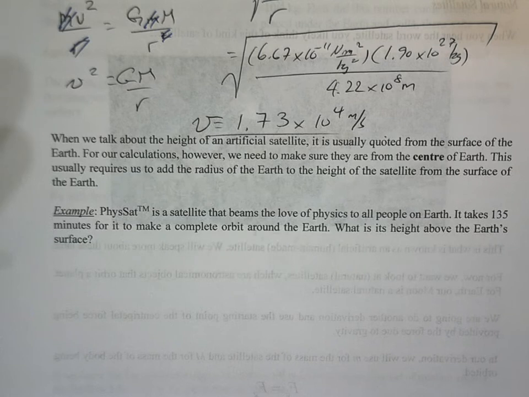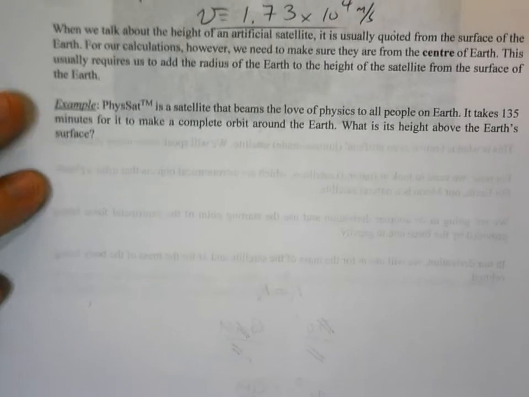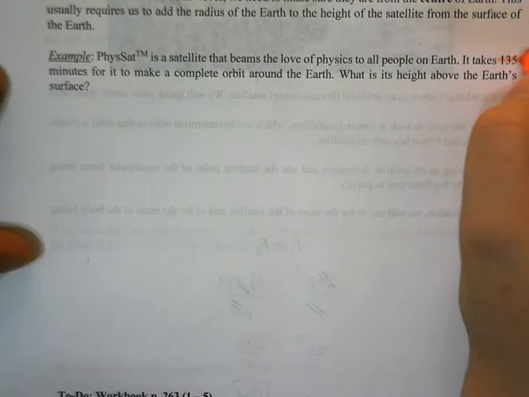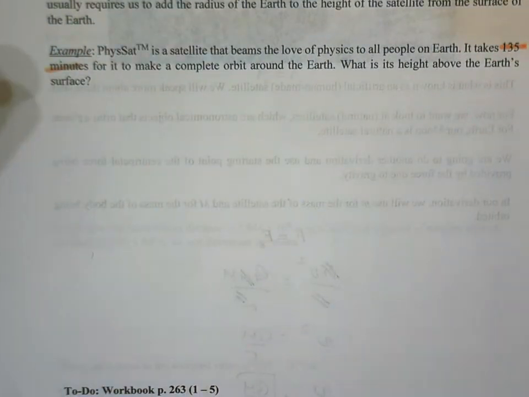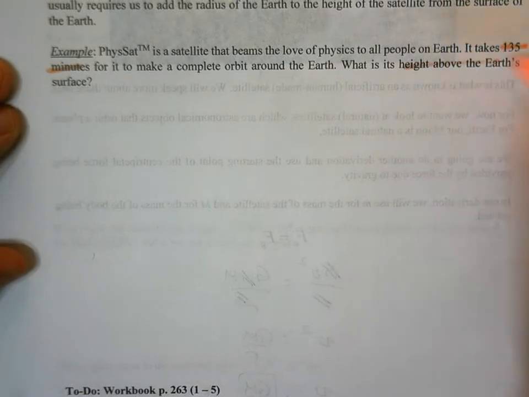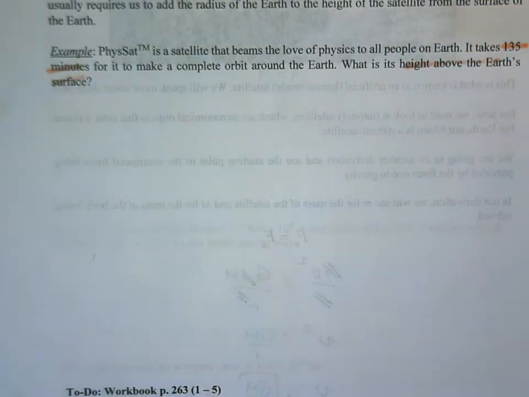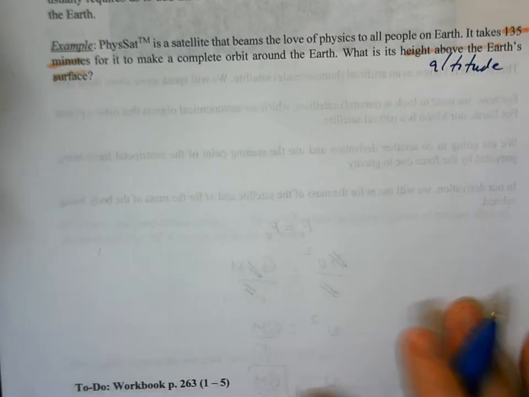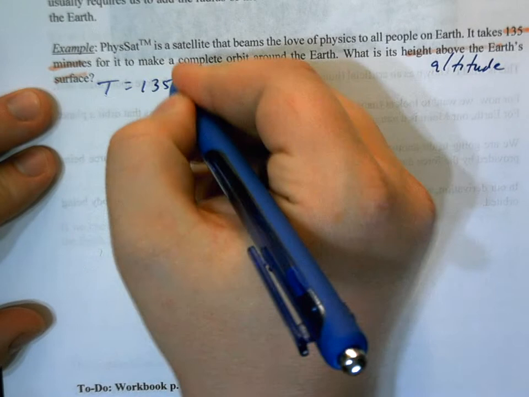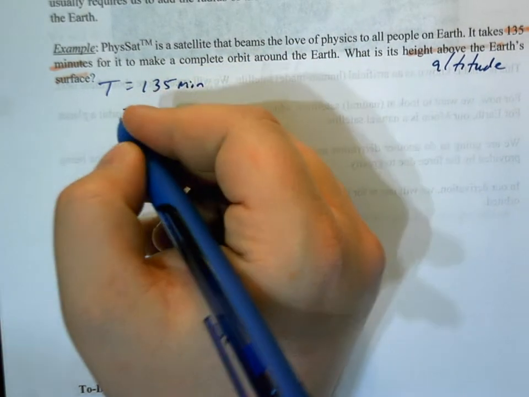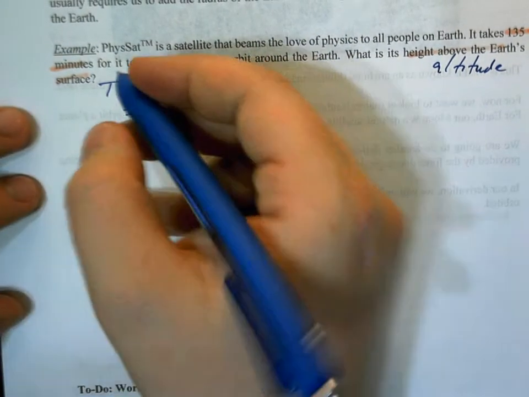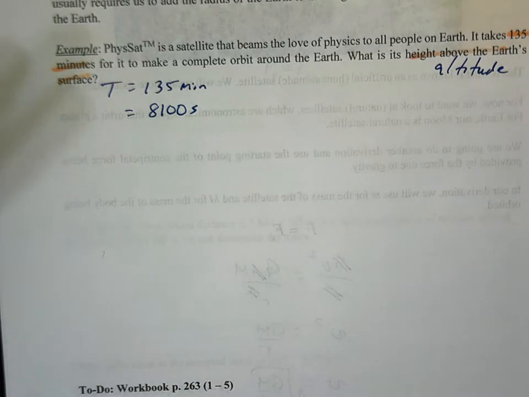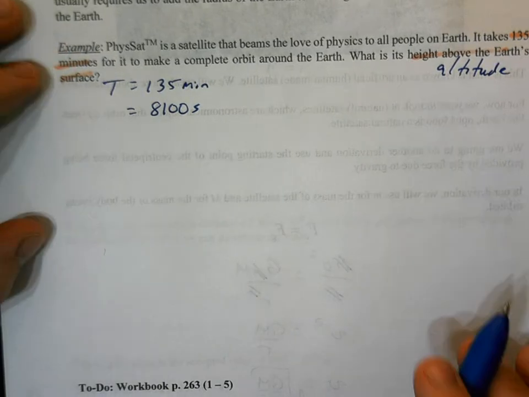Now, let's have a look at how this is going to work in the context of this problem. So we've got PhysSat. It's a satellite that beams the love of physics to people on Earth. PhysSat takes 135 minutes to complete an orbit around Earth. We want to find the height above Earth's surface, so what we're really looking for is the altitude. I am given the period of 135 minutes. I would like this in seconds, so we multiply that by 60 and we get 8100 seconds.